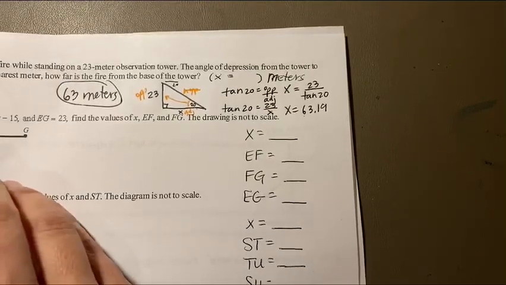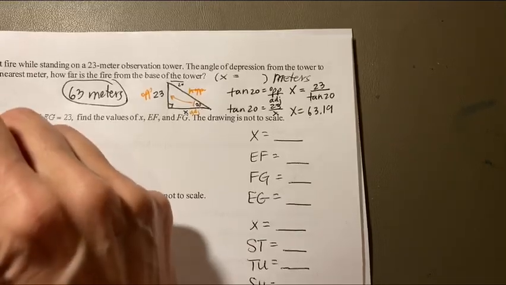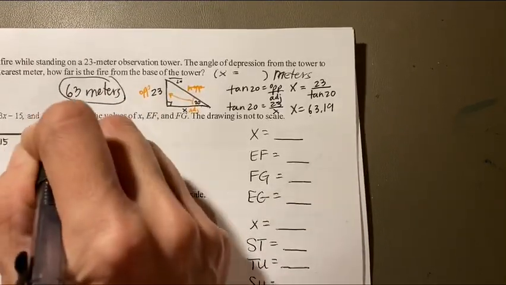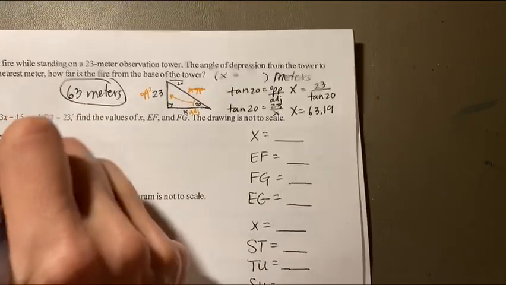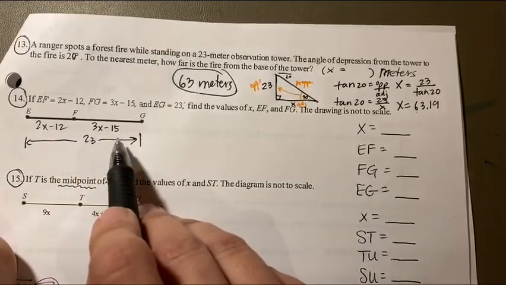What do we got here? Okay, EF is 2x minus 12. FG is 3x minus 15. The whole thing, EG, is 23. Right? So I've read the problem, copied it down in the picture.